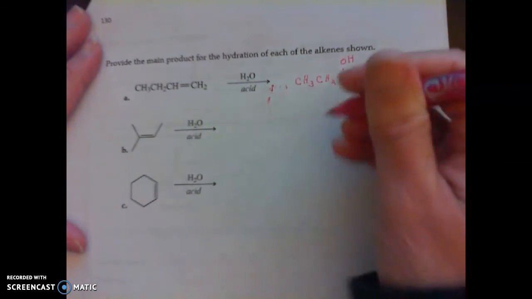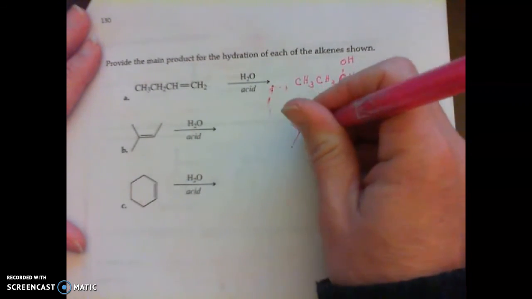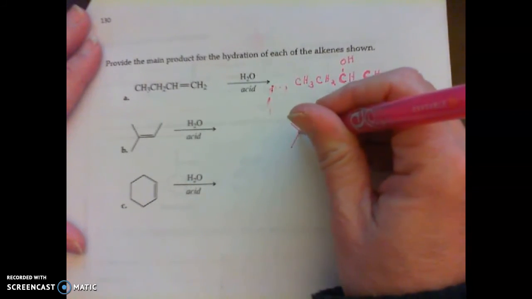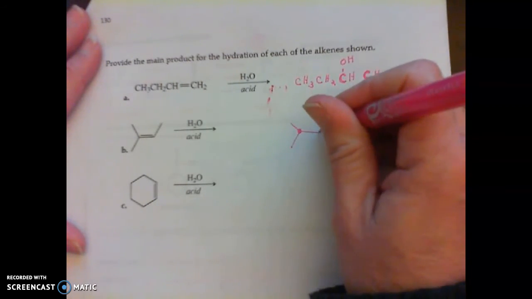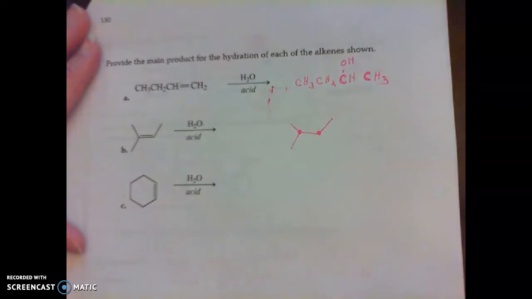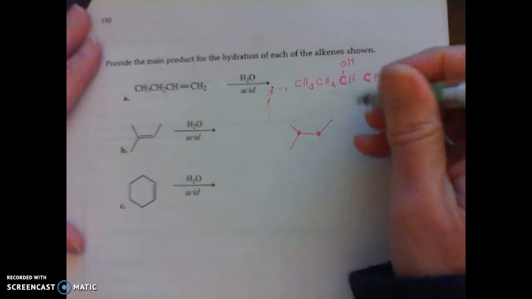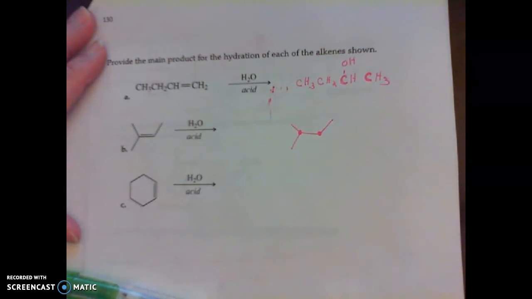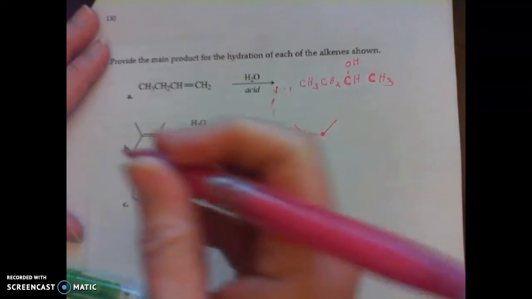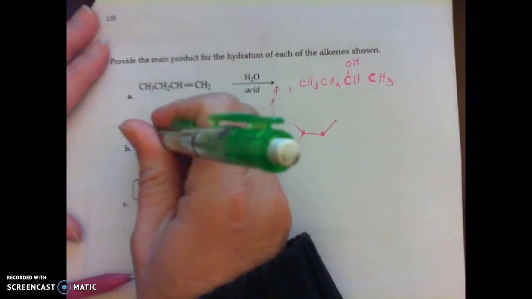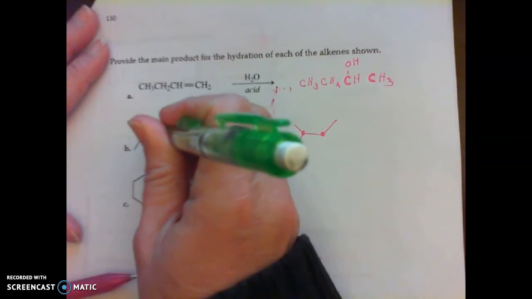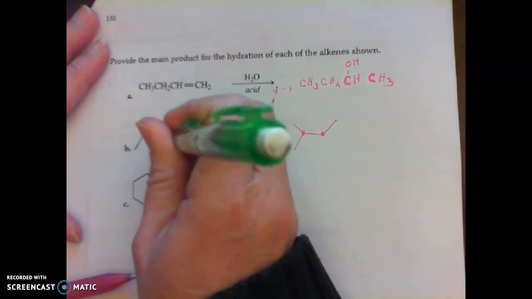This carbon got the extra hydrogen, and this one got the hydroxy. So let's look at this one. Let's draw it first. So this is our double bond. This carbon is going to get something, and this carbon is going to get something. We just have to decide which ones they're going to get. So let's draw in our hydrogens. This carbon's got 4 bonds: 1, 2, 3, 4. This carbon has 3 bonds, so it's got a hydrogen.